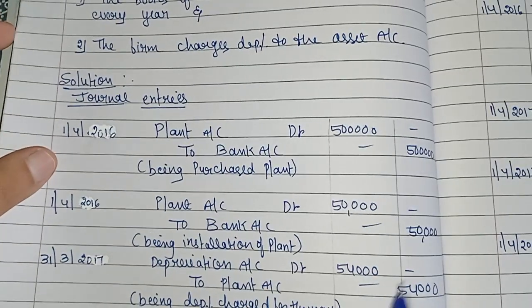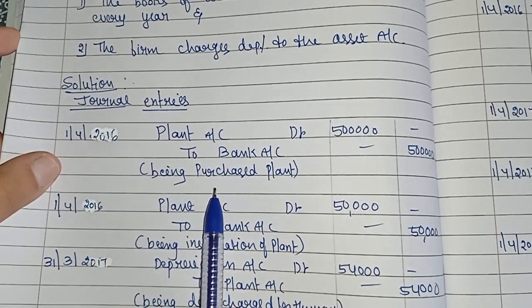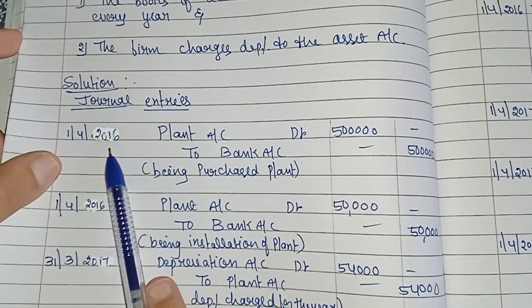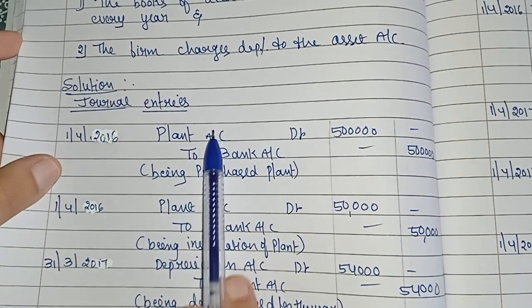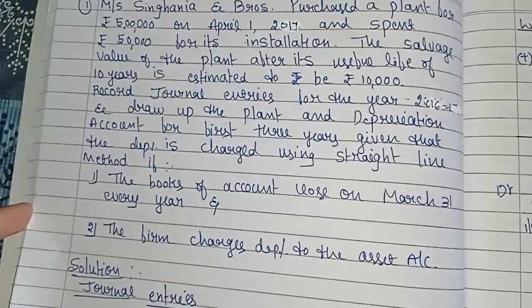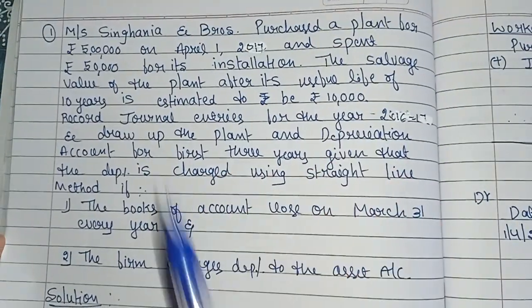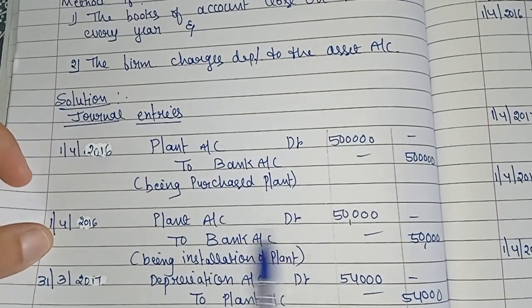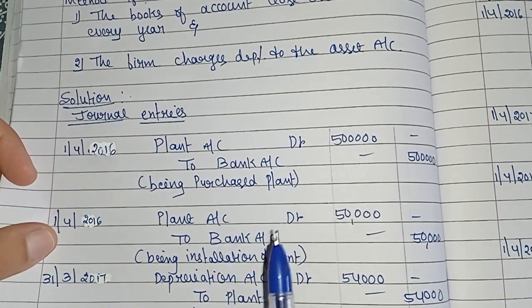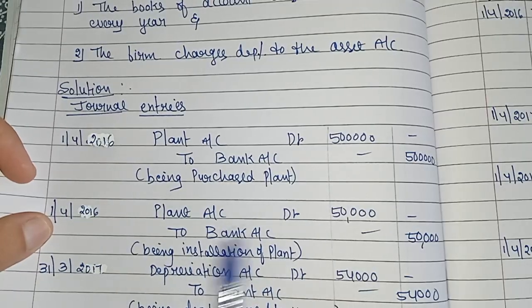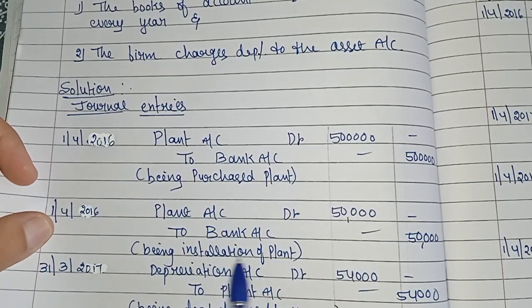So what is the first step? First step, for purchase, what is the journal entry? On 1/4/2016, plant account debit to bank account, that is rupees 5 lakh. See here, purchased a plant for rupees 5 lakh, so write down 5 lakh, being purchase of plant. And the second entry for installation expenses, that is rupees 50,000. Again, plant account debit to bank account, being installation of plant, that is rupees 50,000.